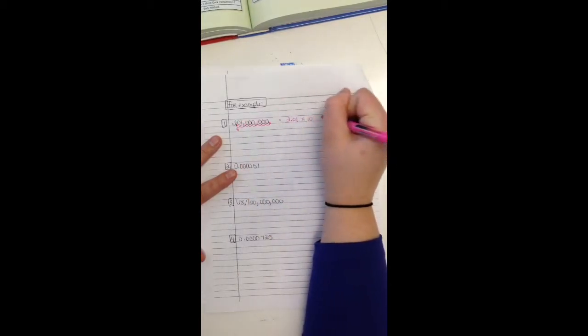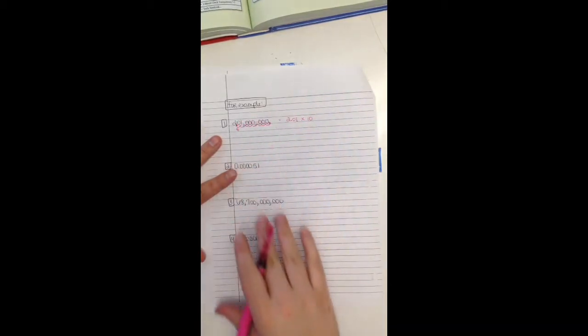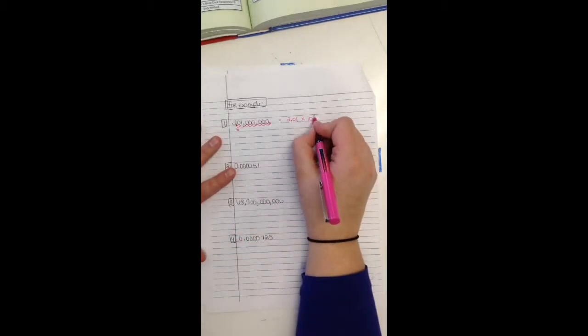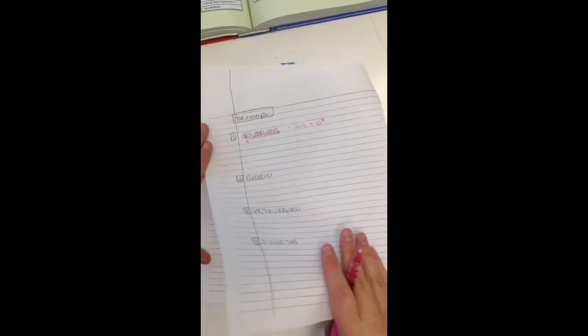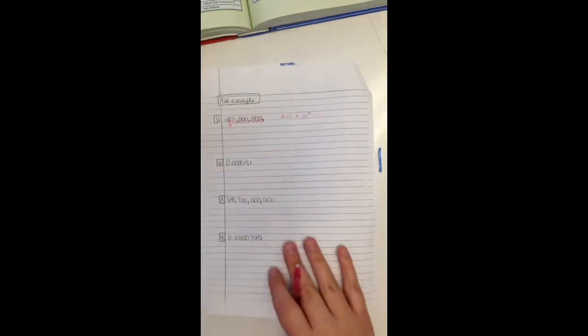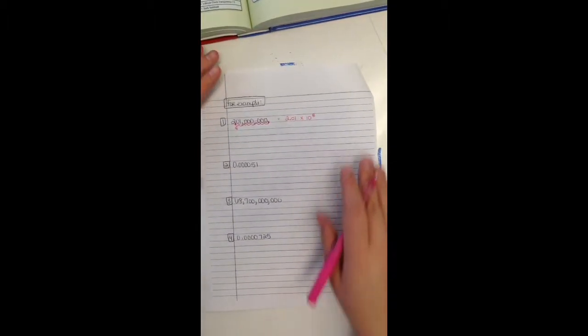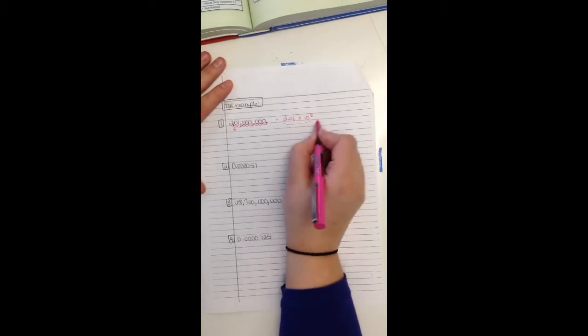Times 10, 10 will always be your base. Now we moved it to the left 8 places. We know that the exponent is going to be 8. Now will it be positive or negative? Take a look at your notes. It says we moved it to the left, which in step 3, if you move it to the left, it stays positive. Okay? That's your answer.